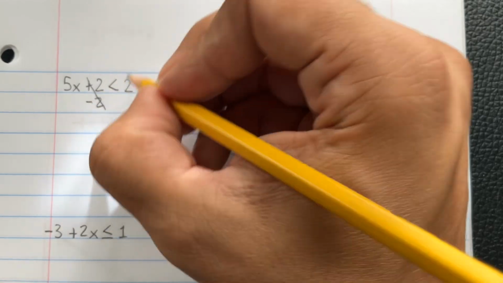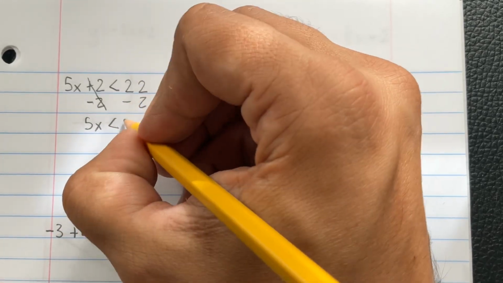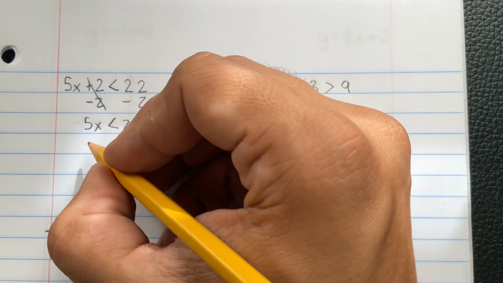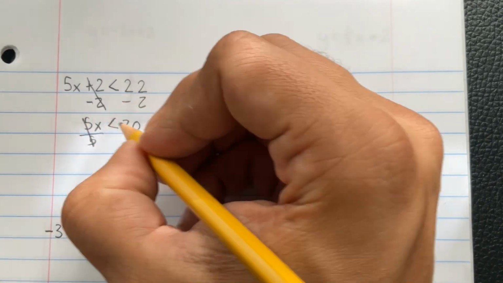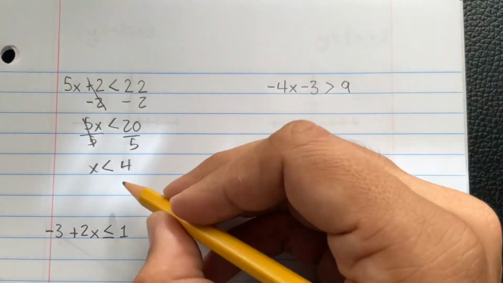But whatever you do to one side, you do to the other side. So minus 2. I haven't done anything with this 5x, so it comes down. This becomes 20. Then you divide both sides by 5. Divide by 5. Divide by 5. X is less than 4. Done.